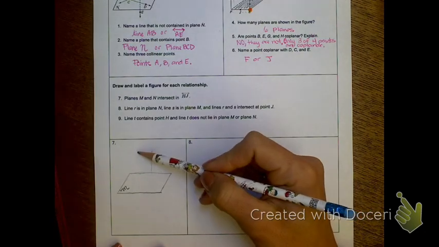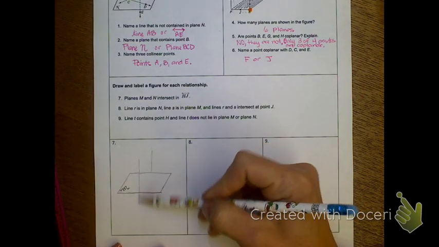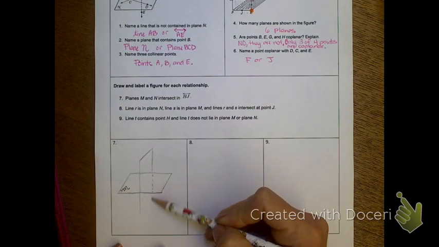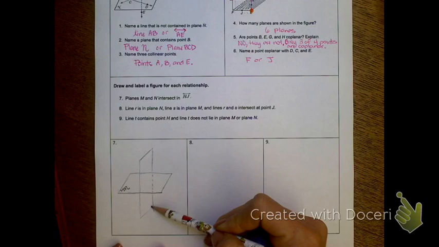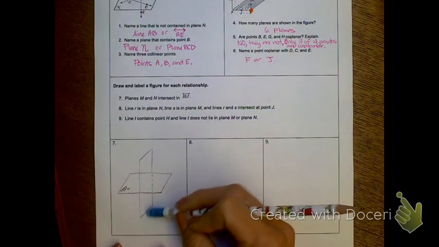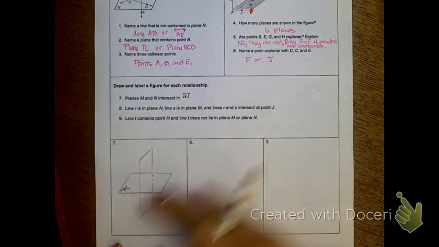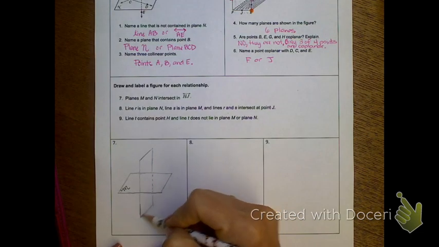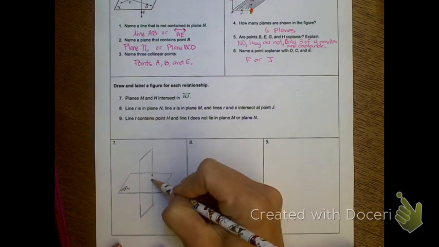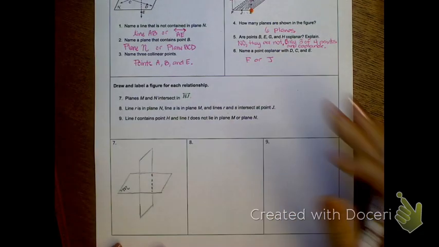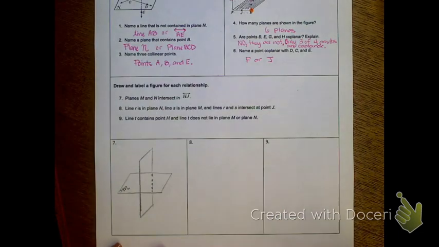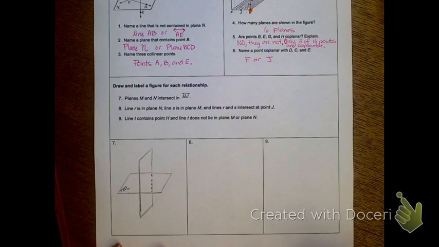So I'm going to draw another plane coming through here and intersecting, and I can draw these dash lines to show it's kind of behind there. Okay. And then I'll draw this solid line showing that's kind of in front there. Alright, so this could be plane N.